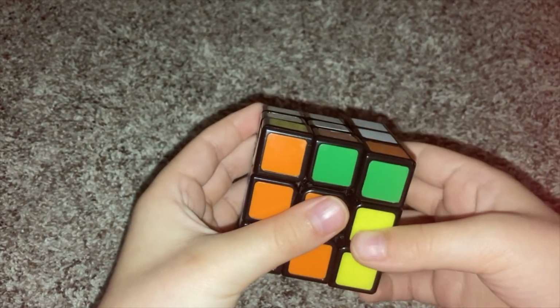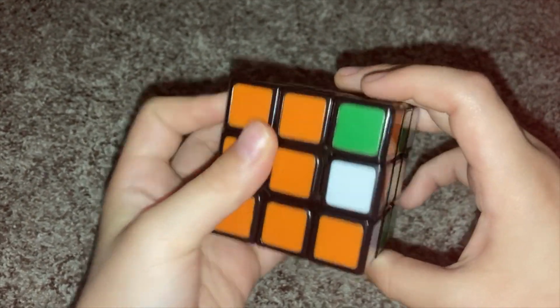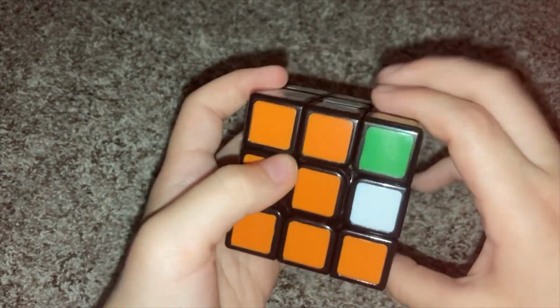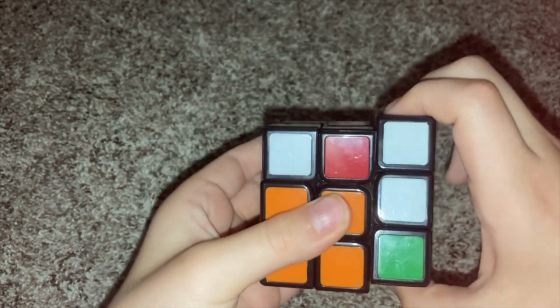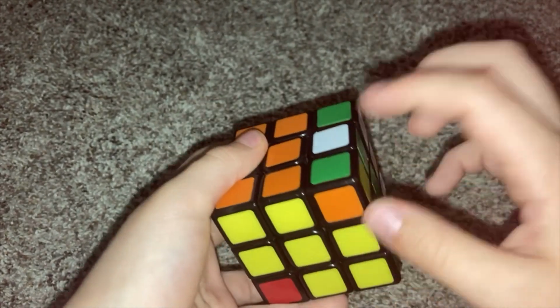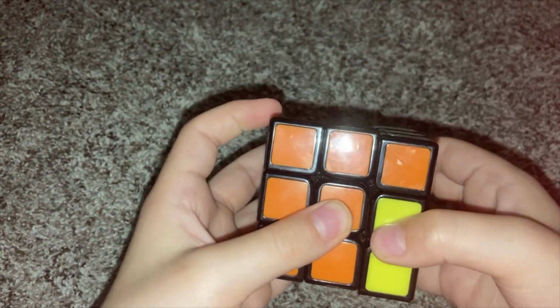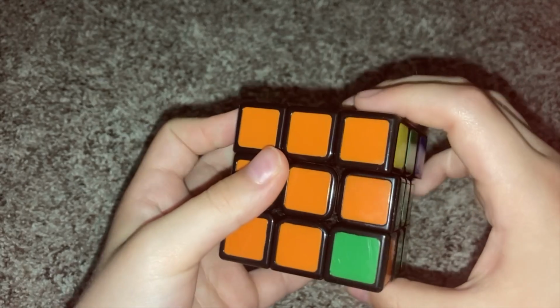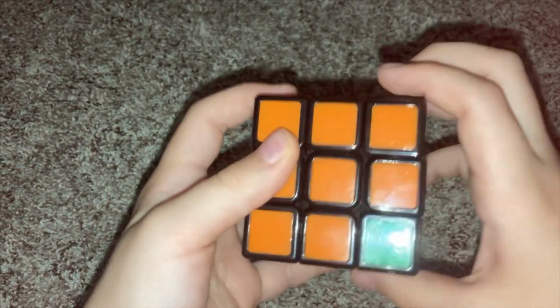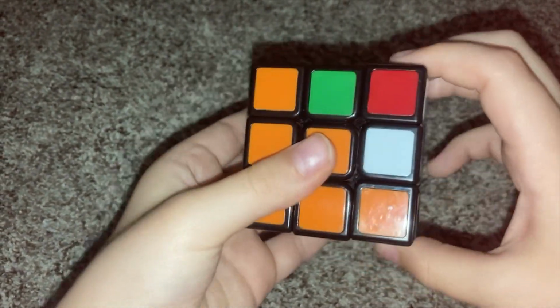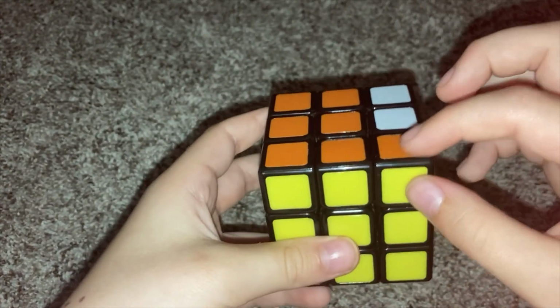R, U, R prime, U prime. Still not on the bottom. R, U, R prime, U prime. Still not on the bottom. R, U, R prime, U prime. Still not on the bottom. R, U, R prime, U prime, and it's on the bottom.